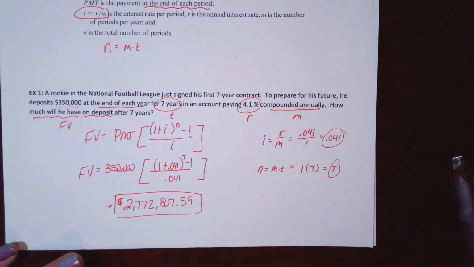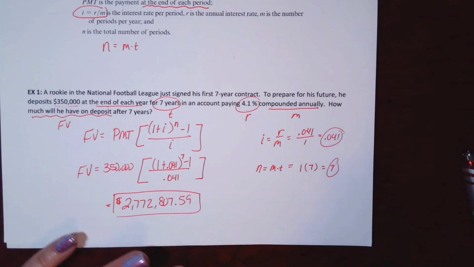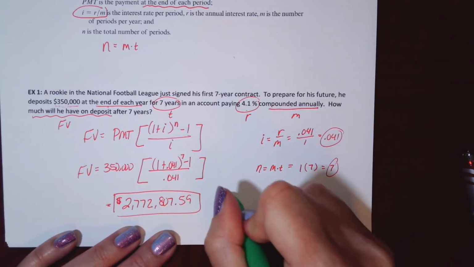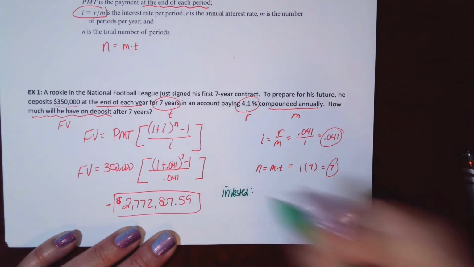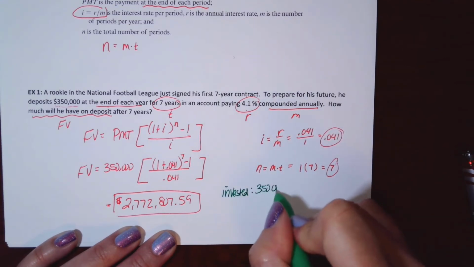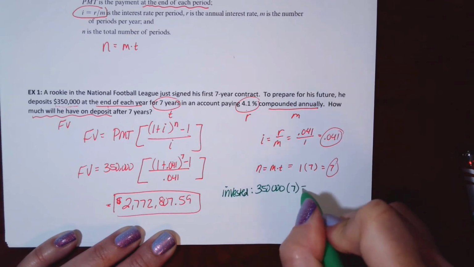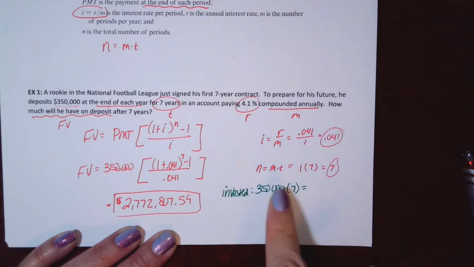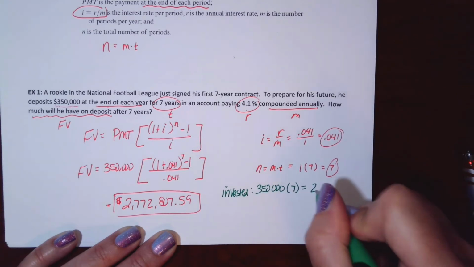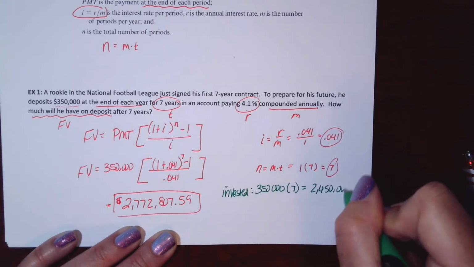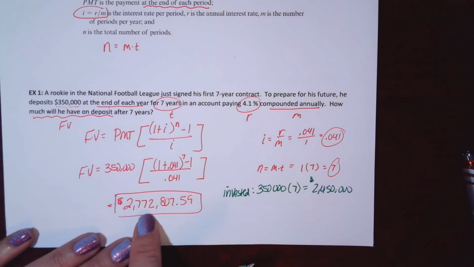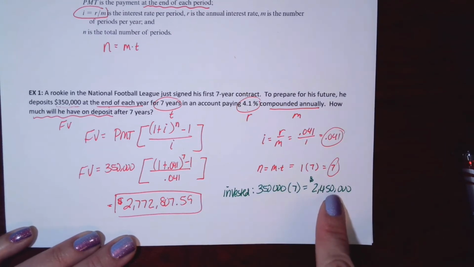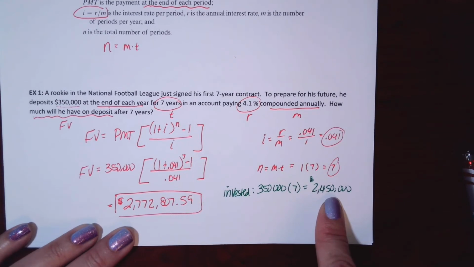Now let's think about what that is comprised of, what that's made up of. Well, how much did this NFL player invest? He invested $350,000 a year for 7 years. So $350,000 times 7, he invested $2,450,000. So out of this $2,772,000, almost $73,000, he invested $2,450,000 of it out of what his paycheck was, what he was getting.